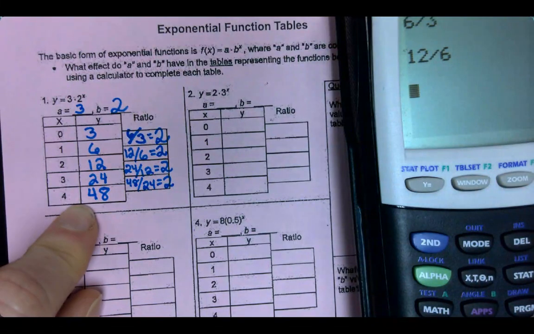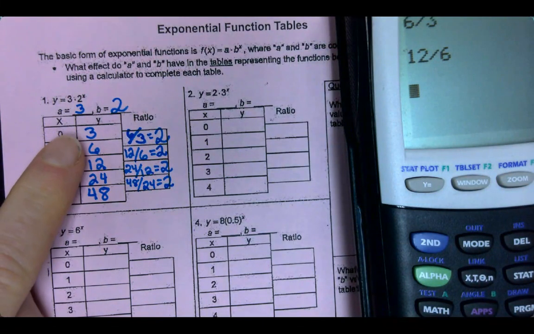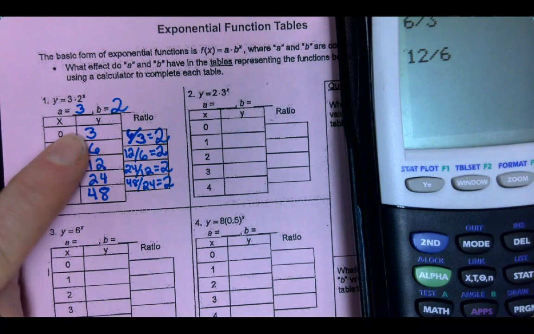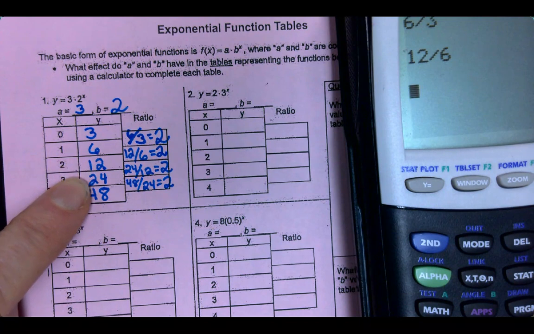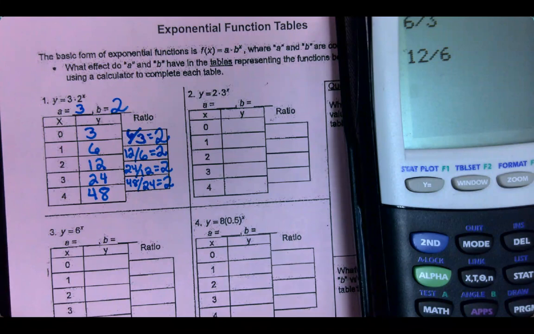So what the ratio tells you is how you're going from one y value to the next. The y values are doubling. So see, you have 3, you double it, you get 6. Double it, you get 12. Double it, you get 24. Double it, you get 48. So the ratio is actually what is happening to the y values.